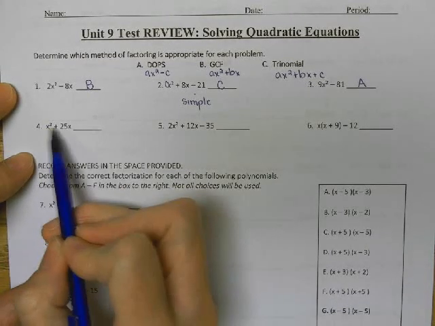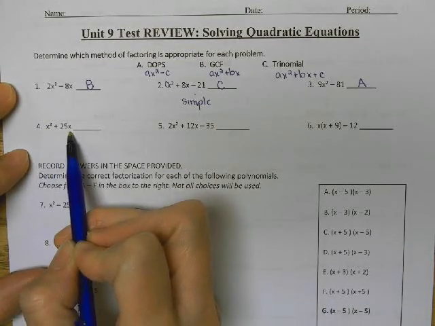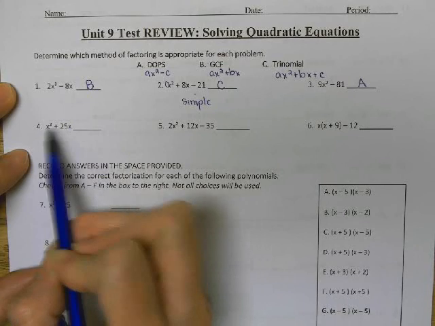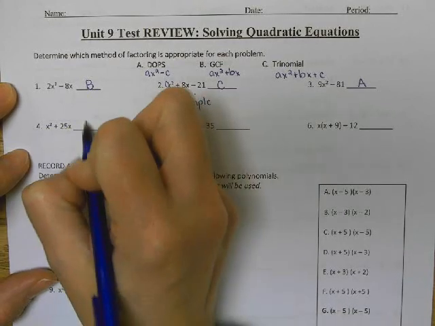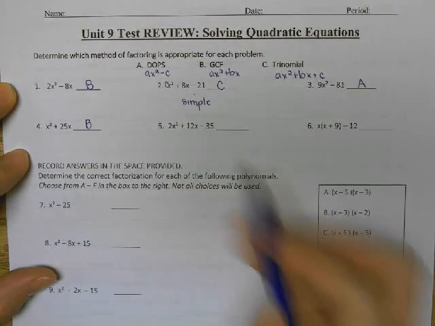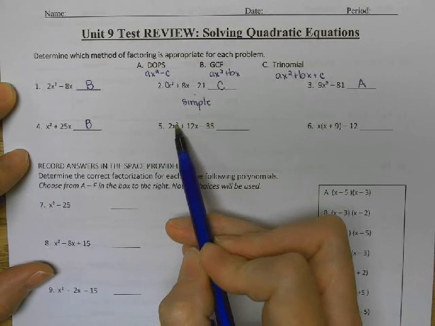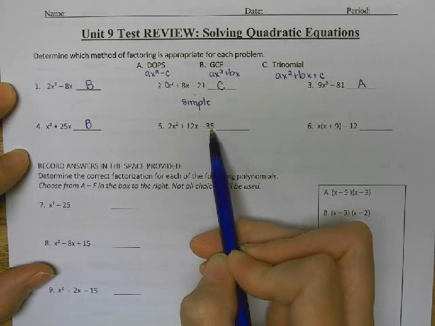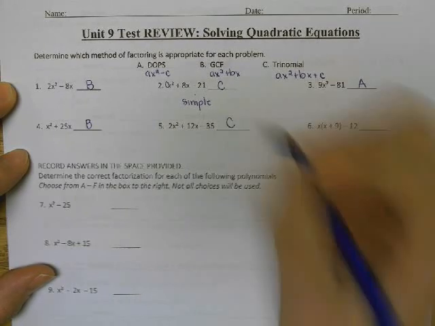Number 4, I have x squared plus 25x. Again, I have two terms, so it's a binomial. So it's either DOPS or GCF. If I look at these, both of them have an x, which makes it a GCF. Number 5, 2x squared plus 12x minus 35. I have three terms, which makes it a trinomial.